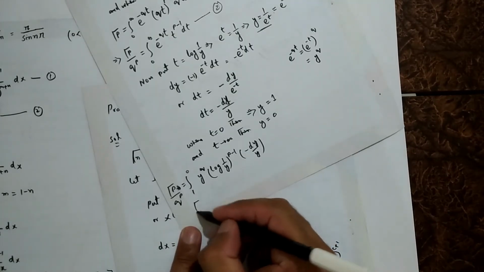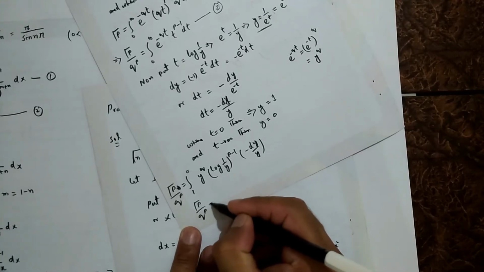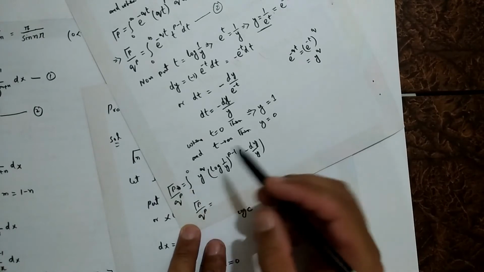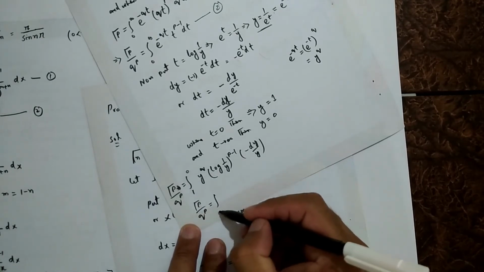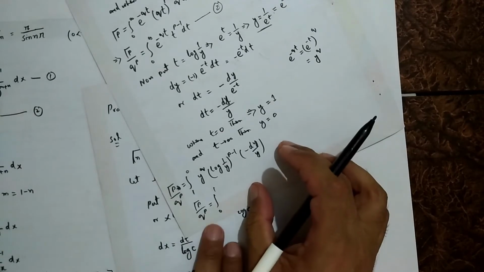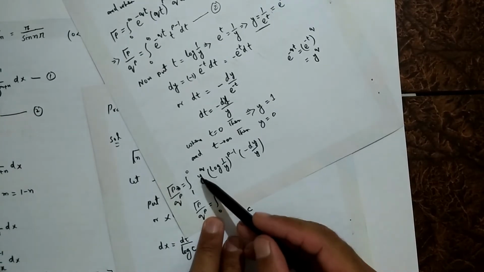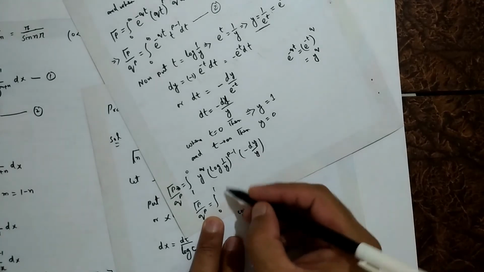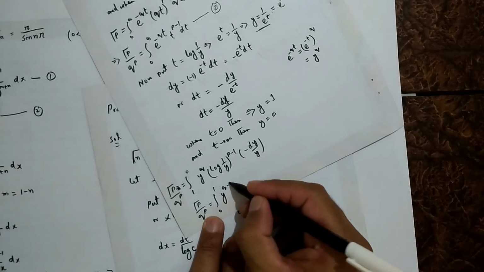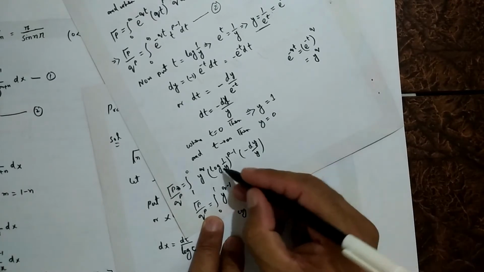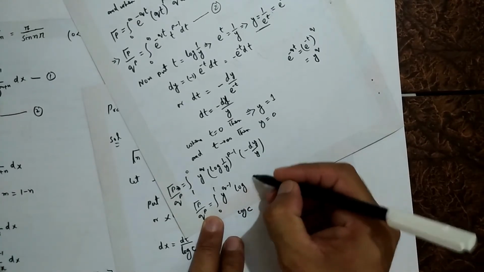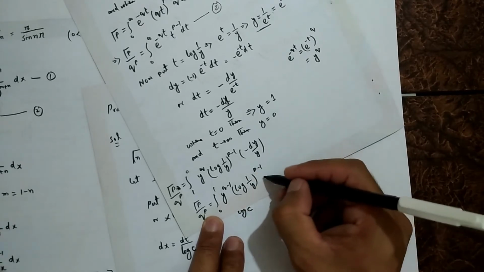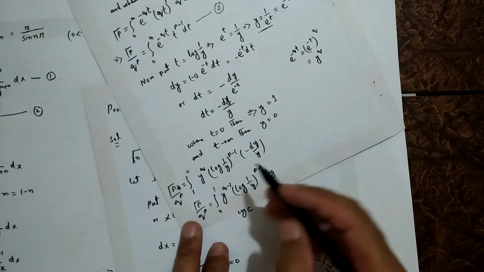So gamma p upon q to the power p will be equal to, when this negative sign is brought here, it will invert the limits, so it will become from 0 to 1, and here we have y to the power q, and here we have y to the power 1 in the denominator, so it will become y to the power q minus 1 into log of 1 upon y to the power p minus 1 into dy, which is the required result.